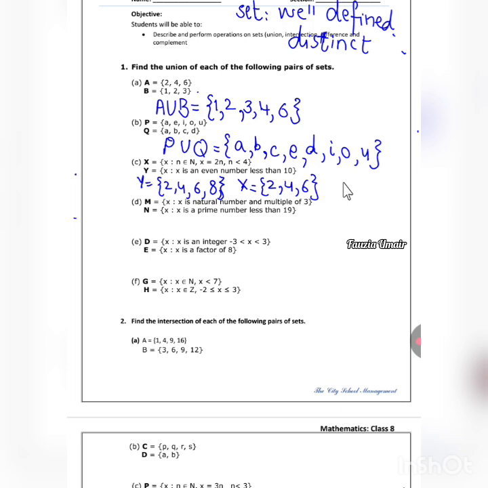Now if we can write it down, what is X union Y? You can see that basically in this question, X is a subset of Y. So basically the answer is set Y, all the elements of set Y. So answer would be 2, 4, 6 and 8.